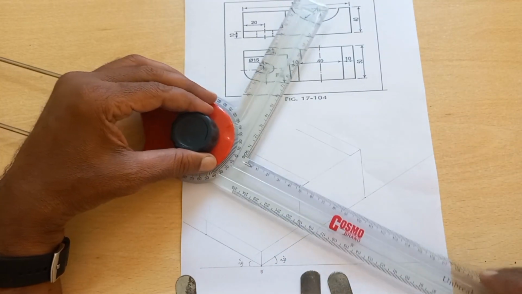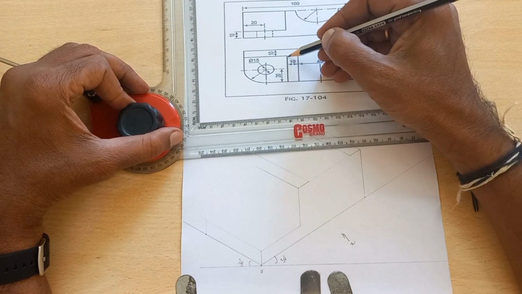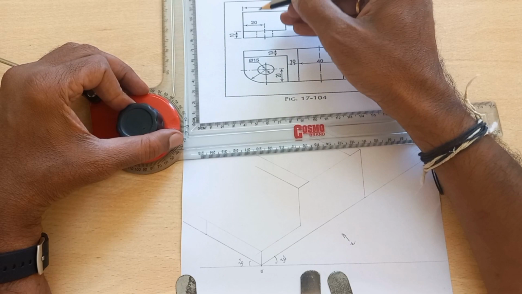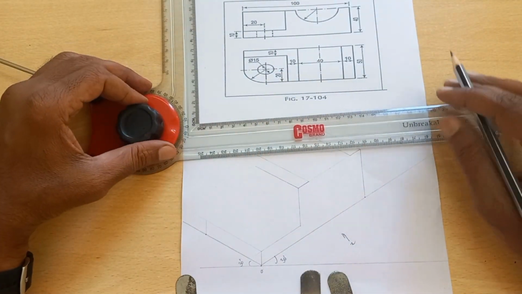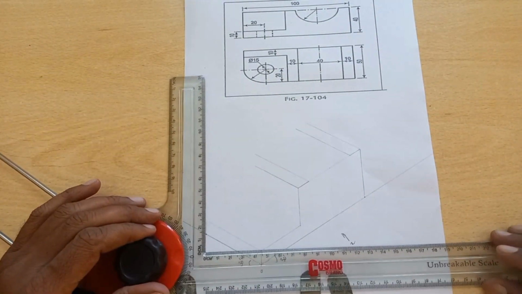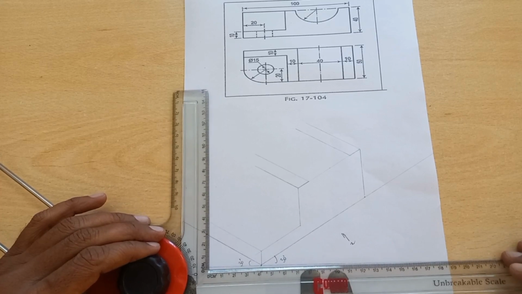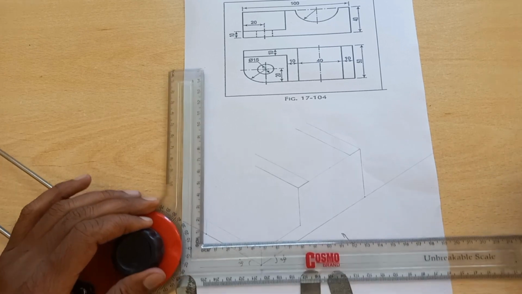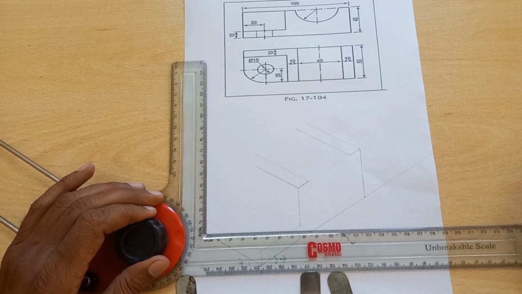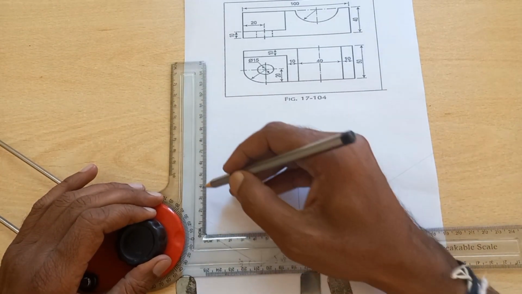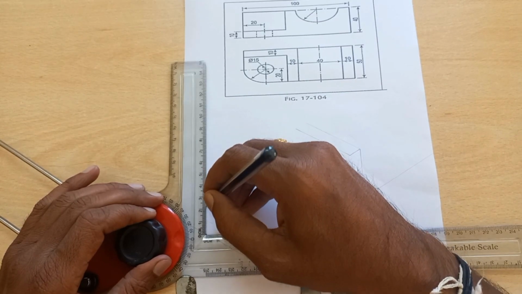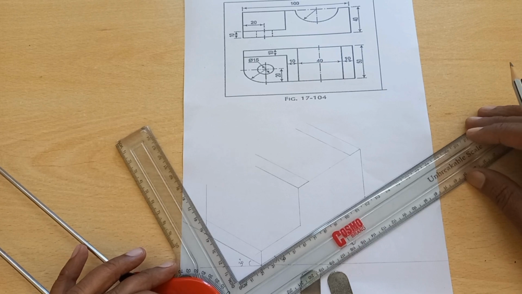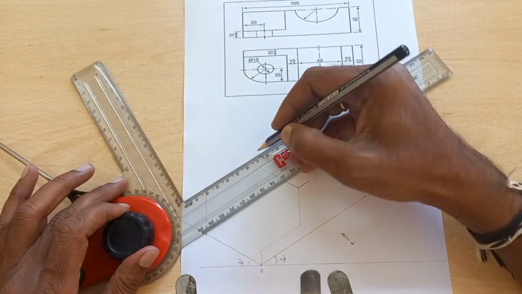Now after reaching this point, I have a small block which is placed at this point. What is the height of that block? The height of the block is 40 mm. So I'll take 40 mm from the base, from here I'll take 40 mm and draw a line here. Now I'll try to connect the last point to this point.